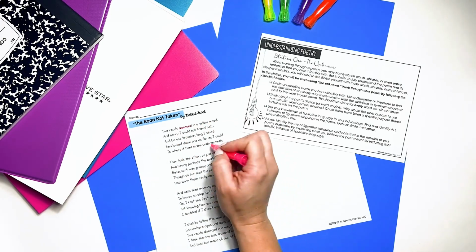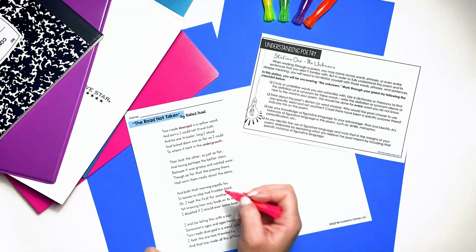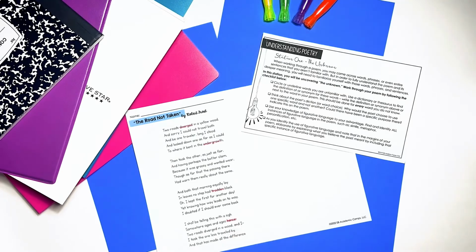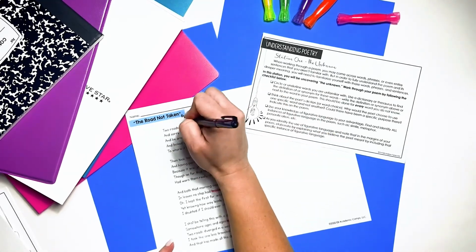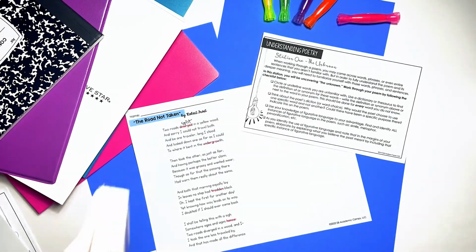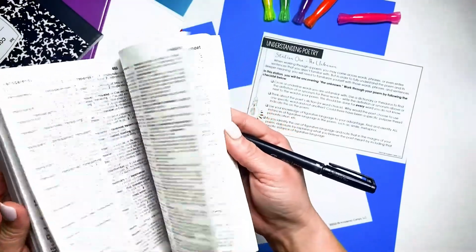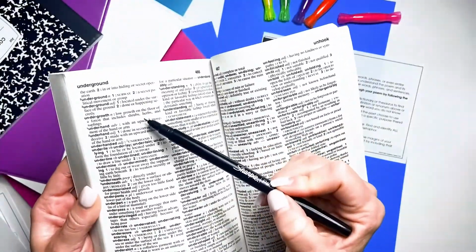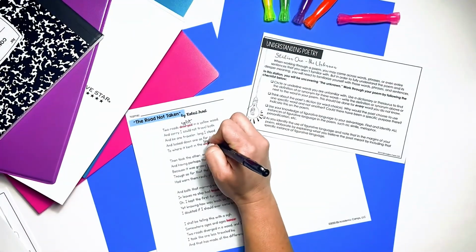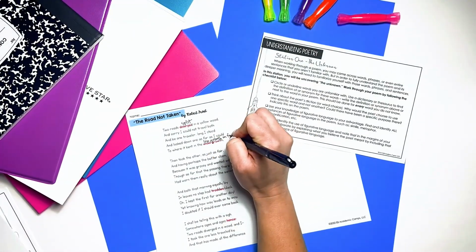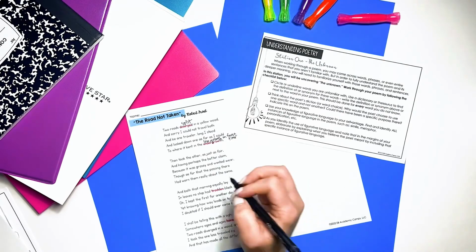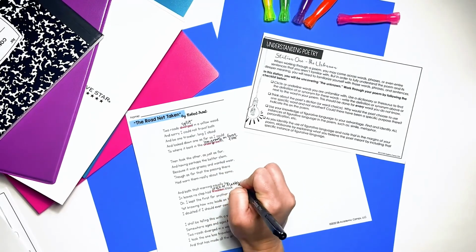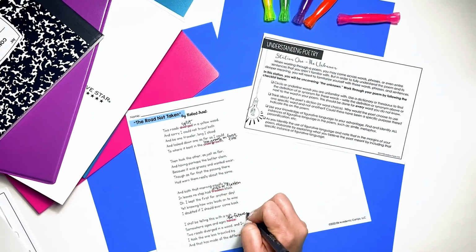Station number 1 is all about the unknown. You know, what do students not know about this poem? Words, phrases, entire sentences, etc. So the first thing that students will do is they will circle or underline or highlight words that they're unfamiliar with, and then they'll use a dictionary or a thesaurus to find the definition or a synonym of these words and actually write that information directly on the poem. And they're going to do this for every single word that they don't know. Once they finish that, check it off.